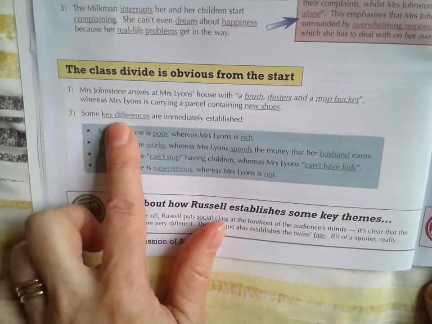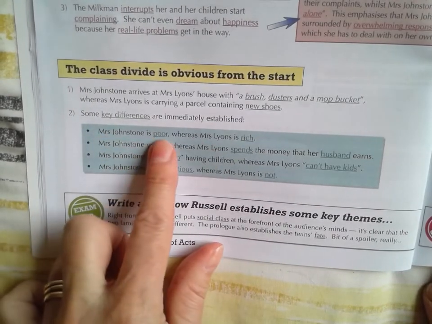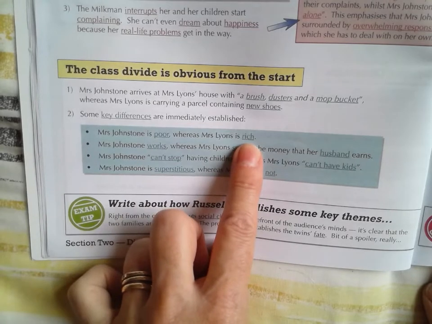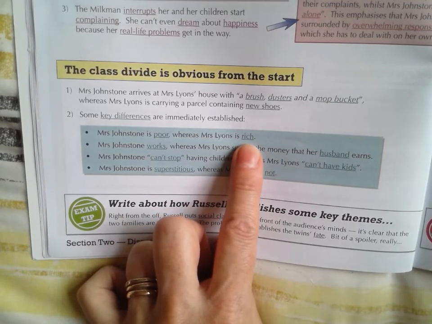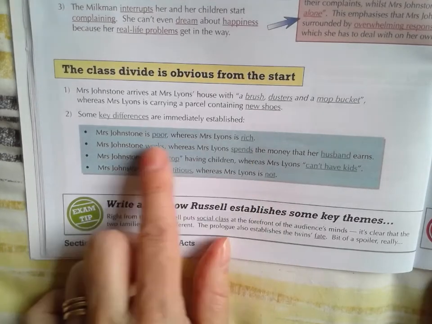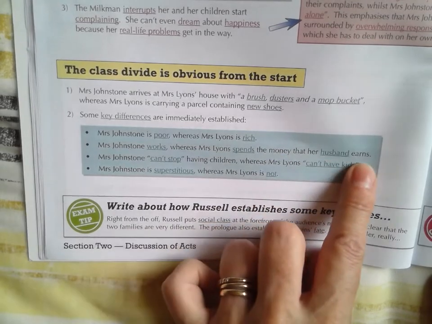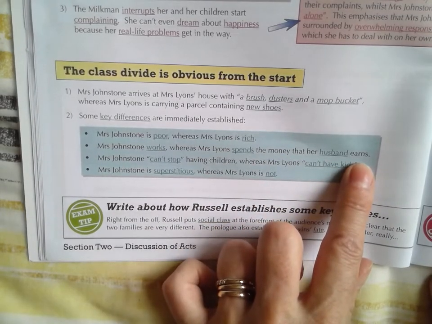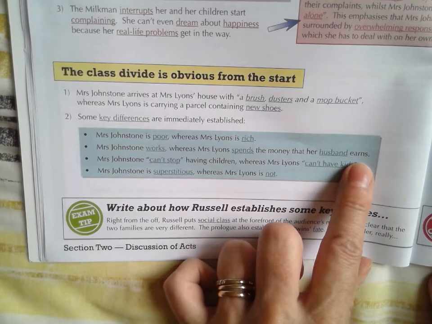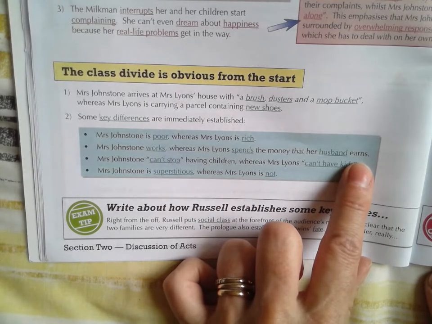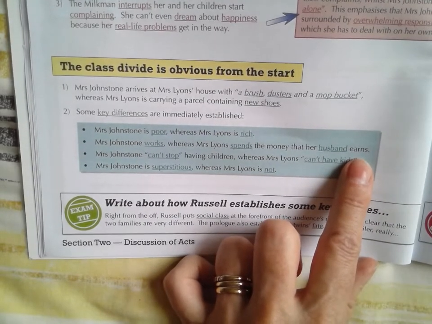There are some key differences that are immediately established. Mrs. Johnstone is poor, whereas Mrs. Lyons is rich. So Willie Russell is using opposites to create this scene. Mrs. Johnstone works, whereas Mrs. Lyons spends the money that her husband earns. She doesn't have to work. They've got enough money to be able to keep that big house, employ a cleaner and have disposable income, and spend on things that are not essential.